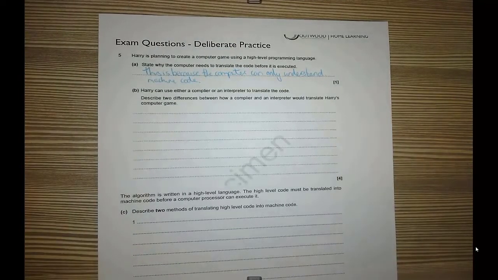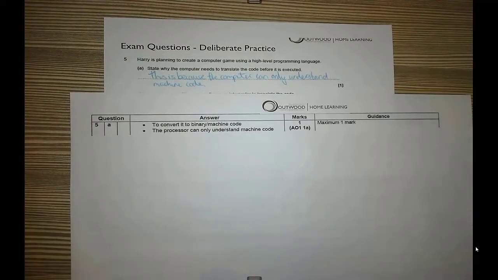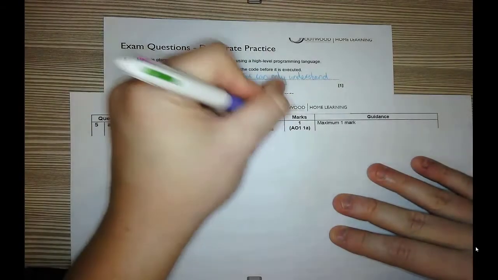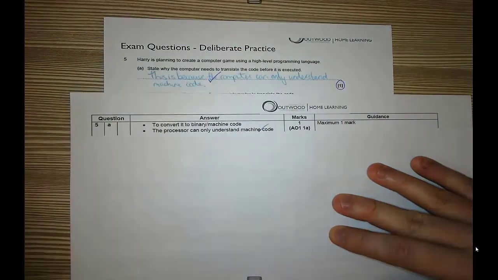Okay, so if we have a look at this answer and the mark scheme to go with it, here it says you can say it needs to convert it to binary or machine code, or you can say the processor can only understand machine code. So mine meets that second marking criteria for 1 mark.